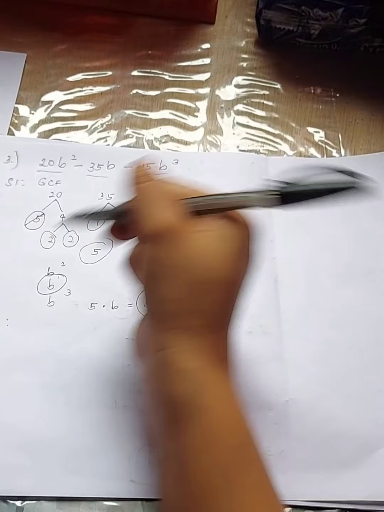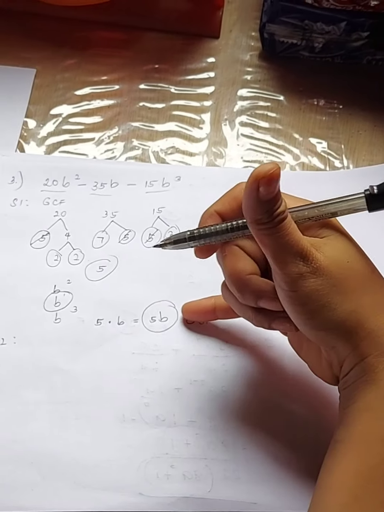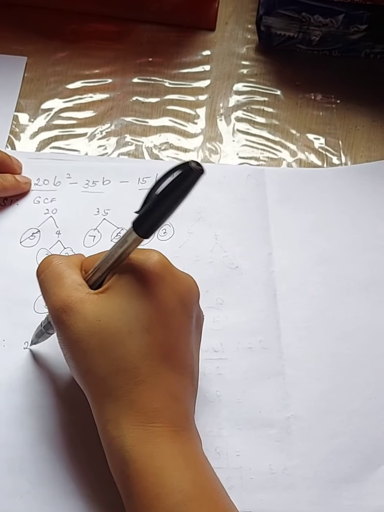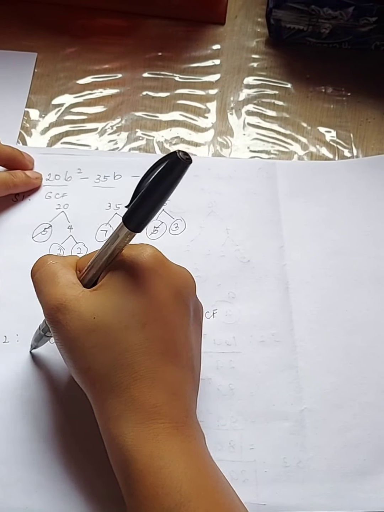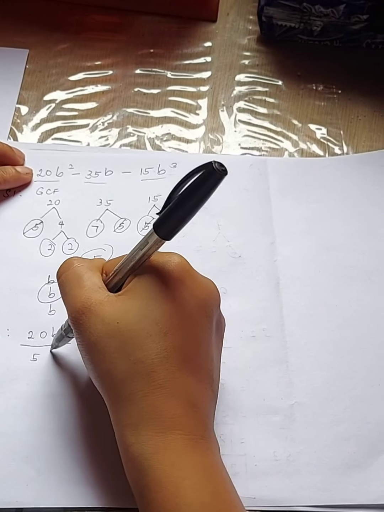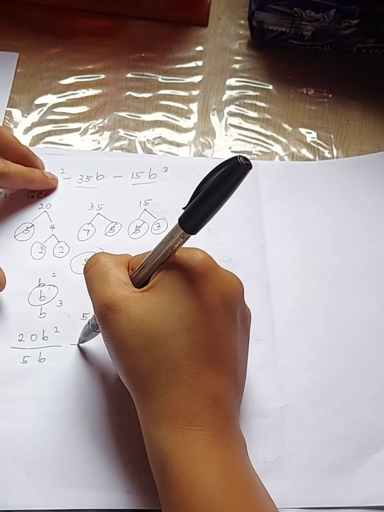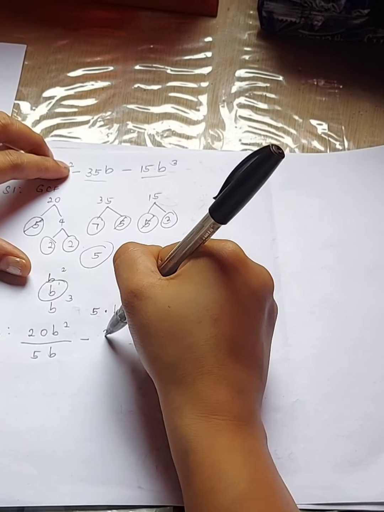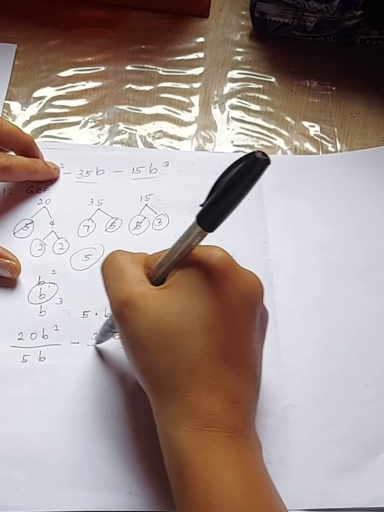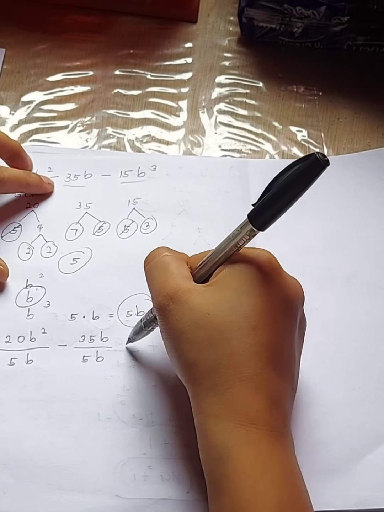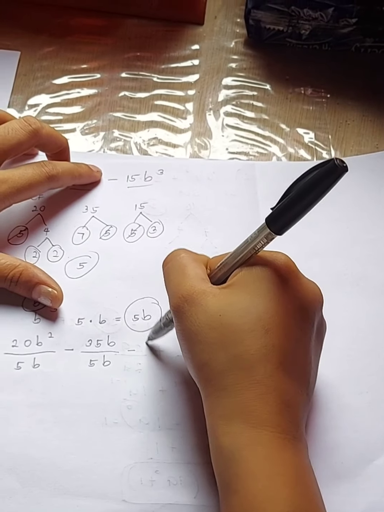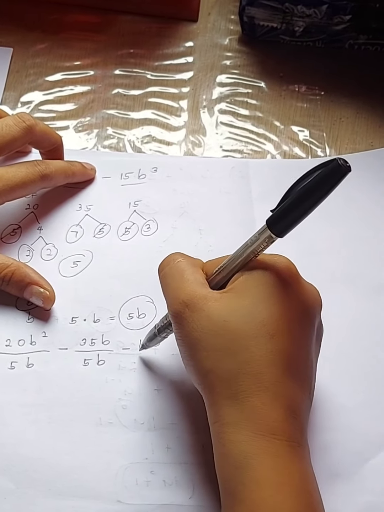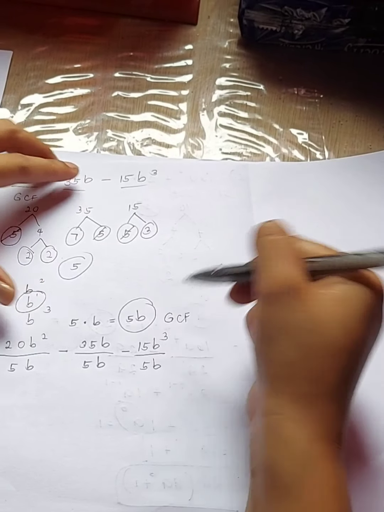Step 2. Divide each term by the GCF. First term, 20b squared divided by 5b. Second term, copy the same sign, 35b over 5b. Third term, minus 15b cubed divided by 5b.